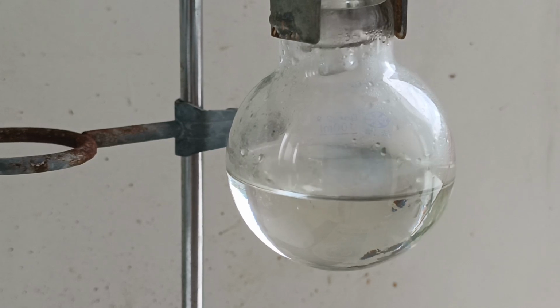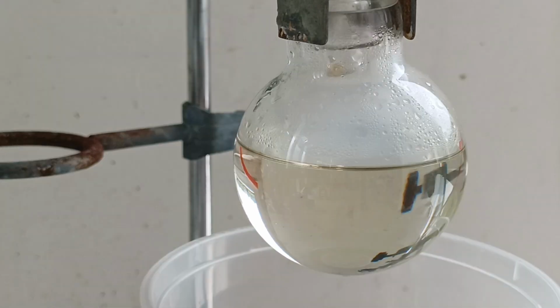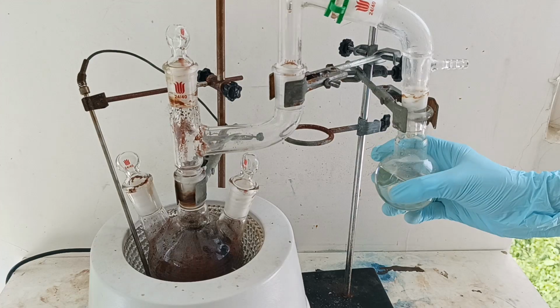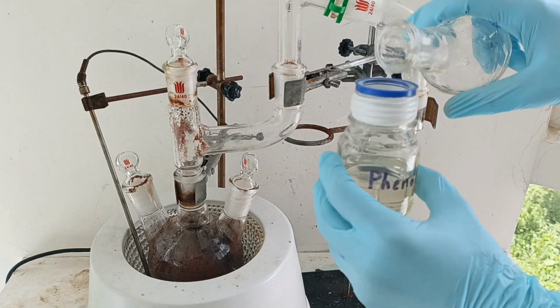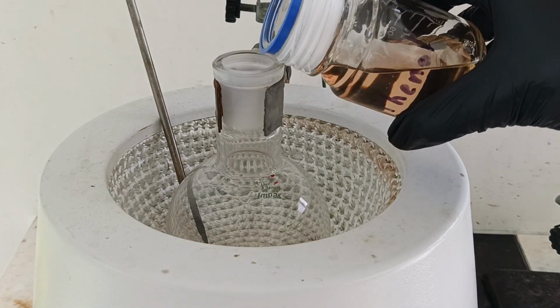The phenol we collect is not super pure, and the major impurity is phenyl salicylate, which comes from the reaction of salicylic acid with phenol. Once the phenol stops distilling over, I turn off the heat and let everything cool. I then transfer the crude phenol into a bottle for storage while I clean up the apparatus. To purify the phenol, I'm going to distill it one more time.